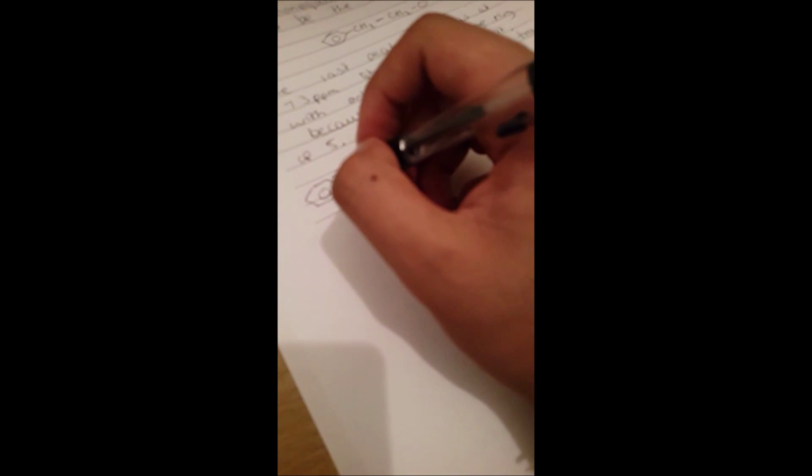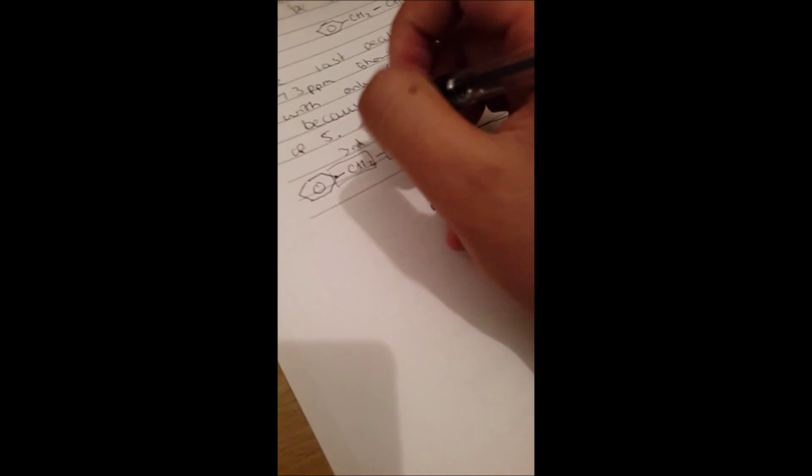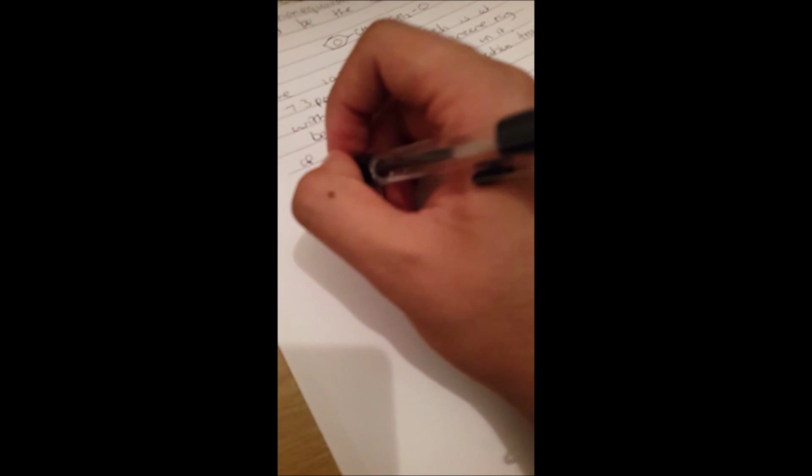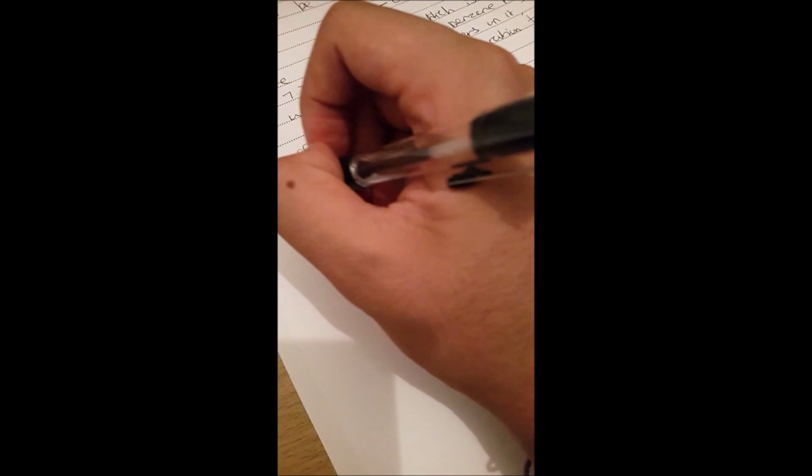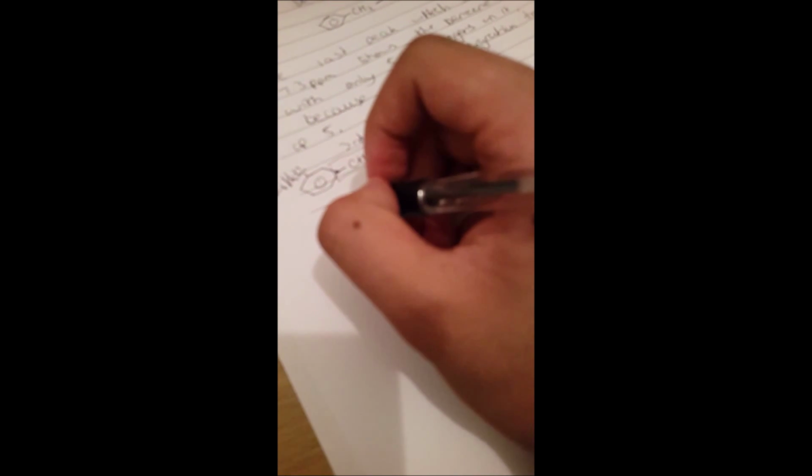This was the second peak. This was basically the third, where it's attached to the carbon, sorry. And then the last peak was the hydrogen on the benzene ring. Then you'd have to make a direct link to the Mr to get the last mark.